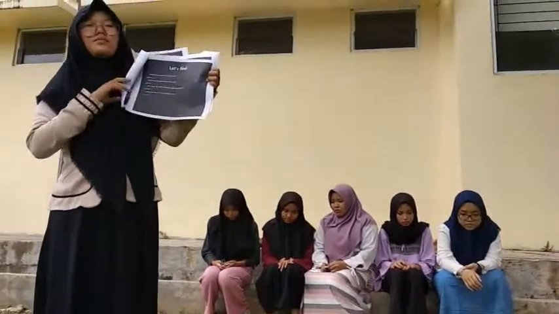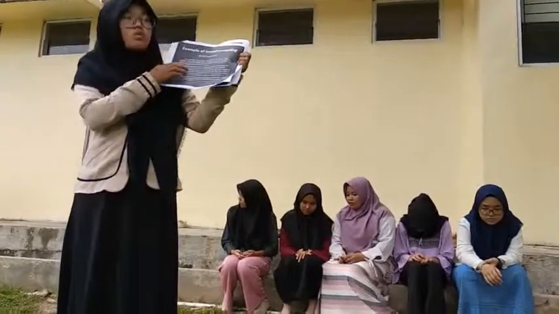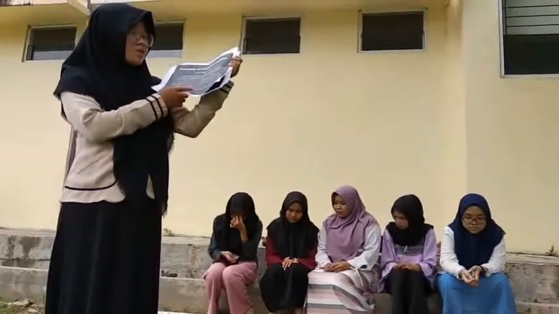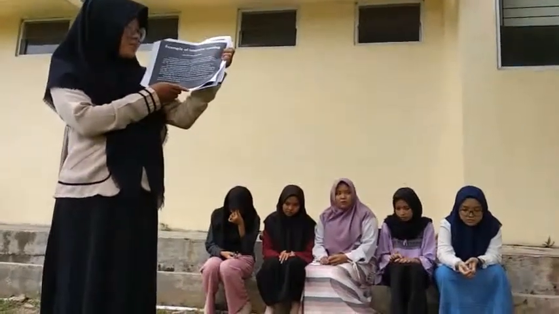The second number, what are the characters in the text? To find the answer, you must read again. You can look at this narrative text.